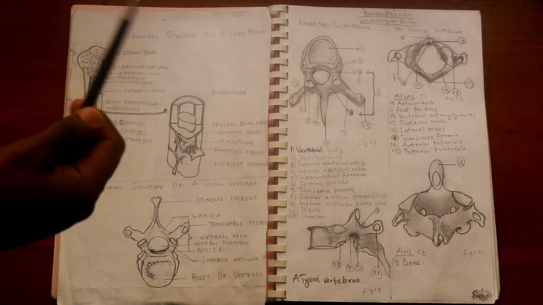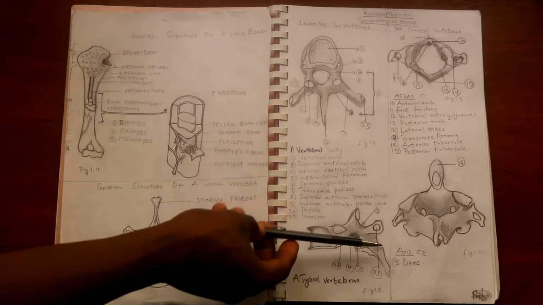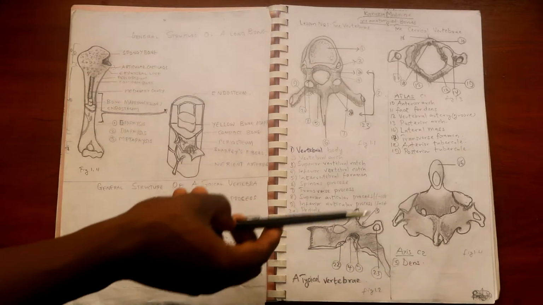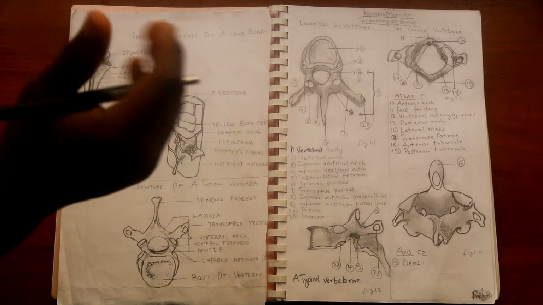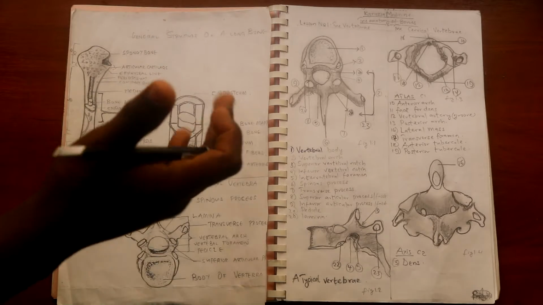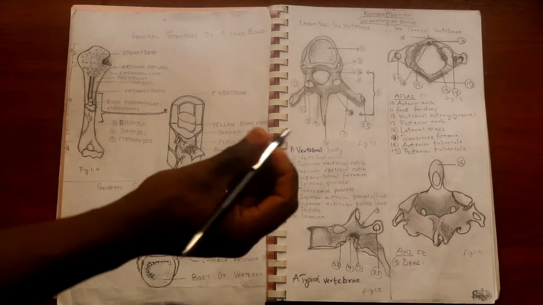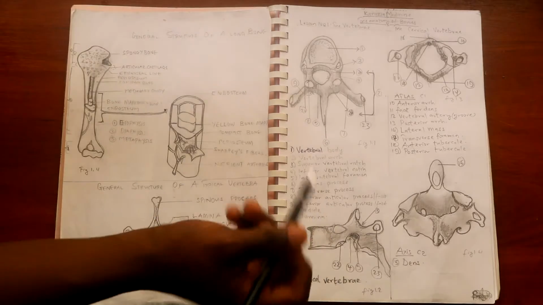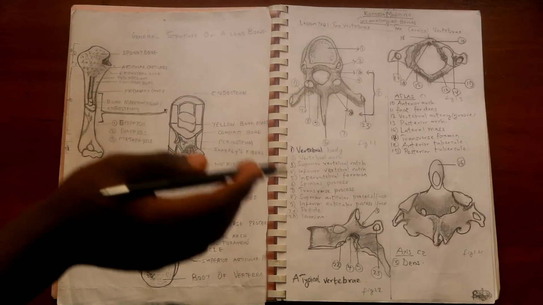Now the axis, just like the atlas, lacks a vertebral body. That is one major difference between them and the other vertebrae. They don't have a vertebral body. It's kind of like this part just substitutes for the vertebral body, so they lack a vertebral body.